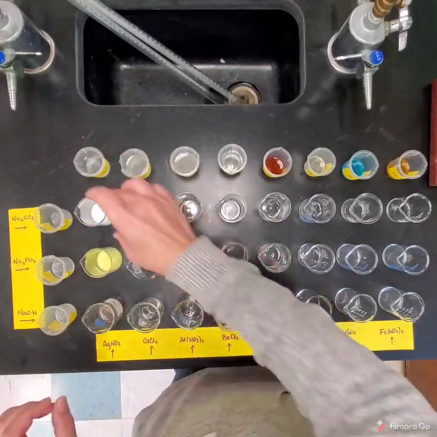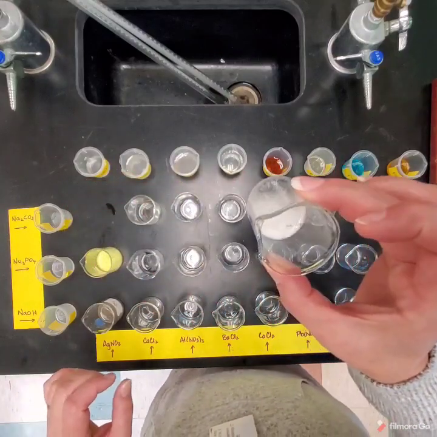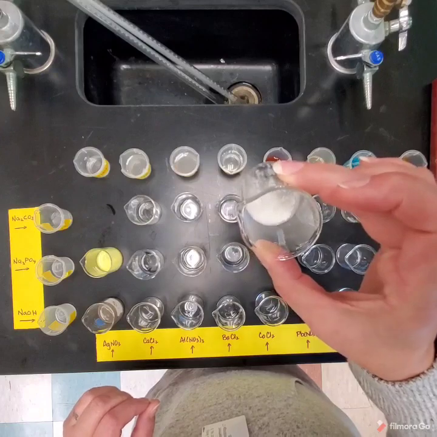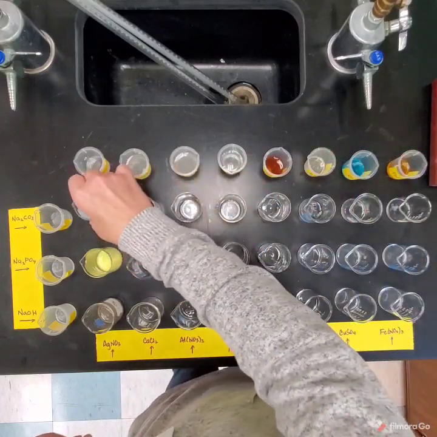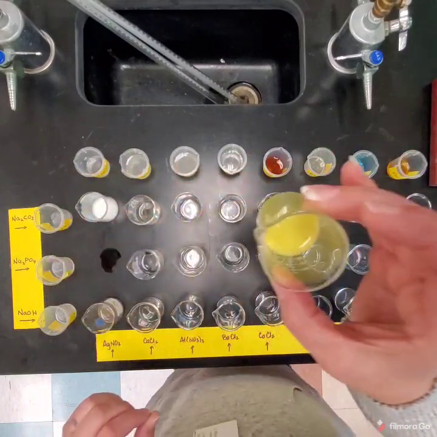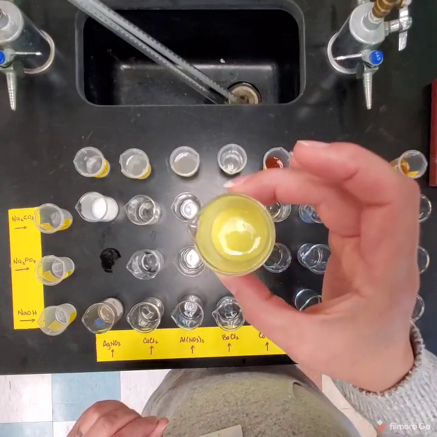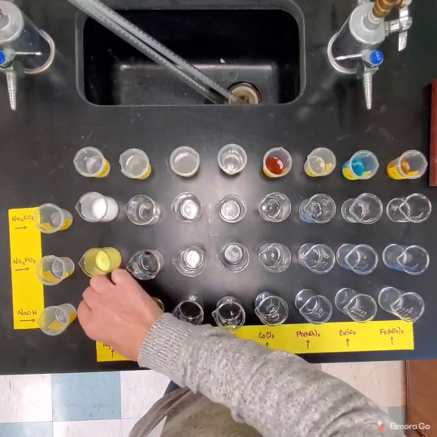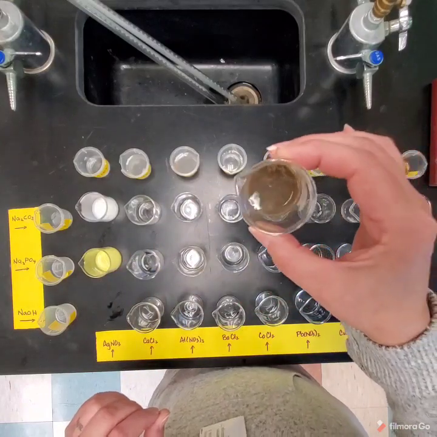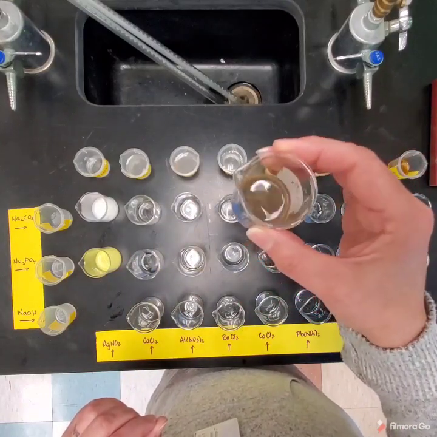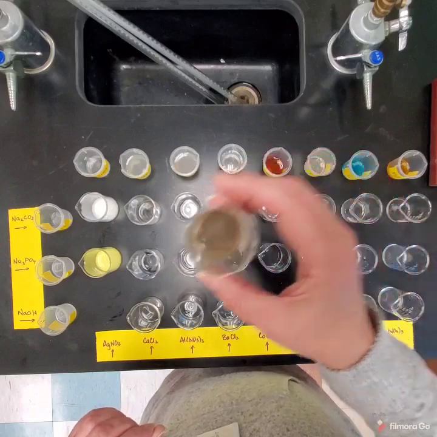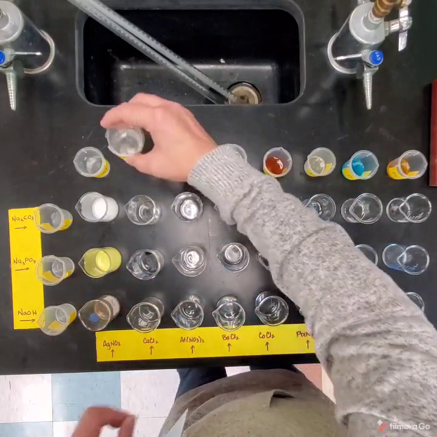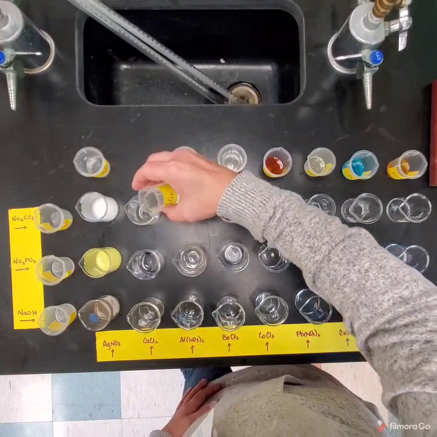And I will hold these up so you can make an observation. So there's one. There's two. And there is the third one. Okay. All right, the next one is calcium chloride.